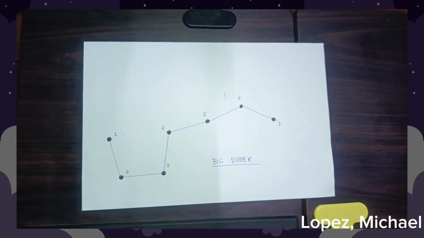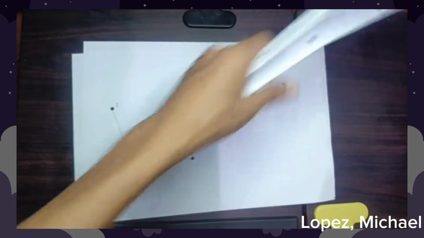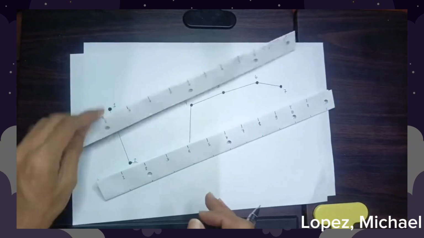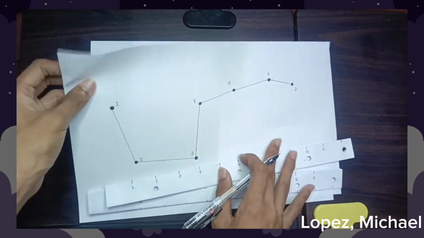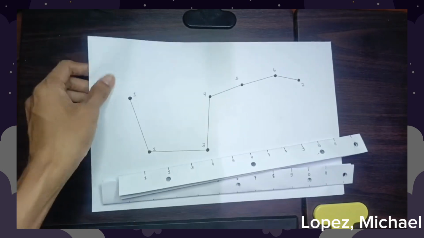Inana lang ang pagmapping sa atong constellation using this pantograph with the use of the real ruler, and then naatay ka ng dako kayo nga poster dapat ani constellation, and makita din nato ang ato ang pag-measure sa atong map.